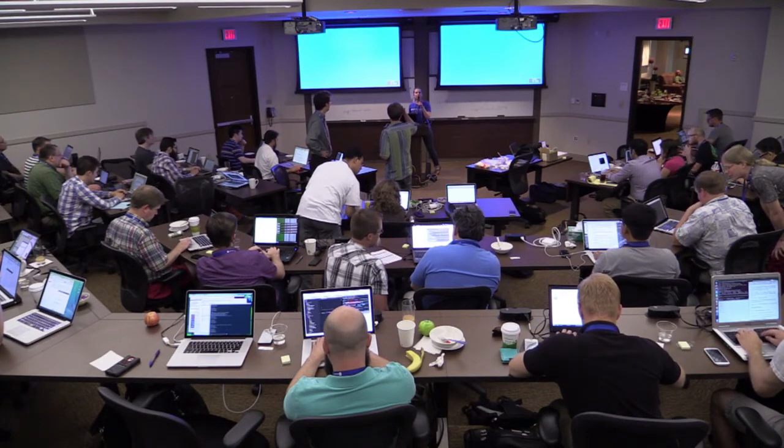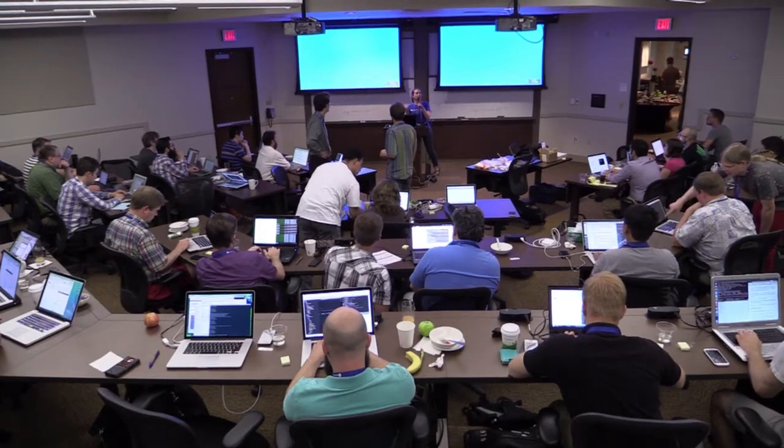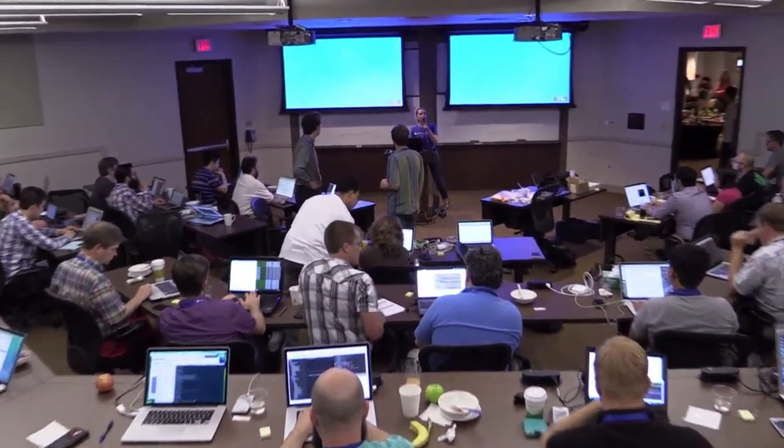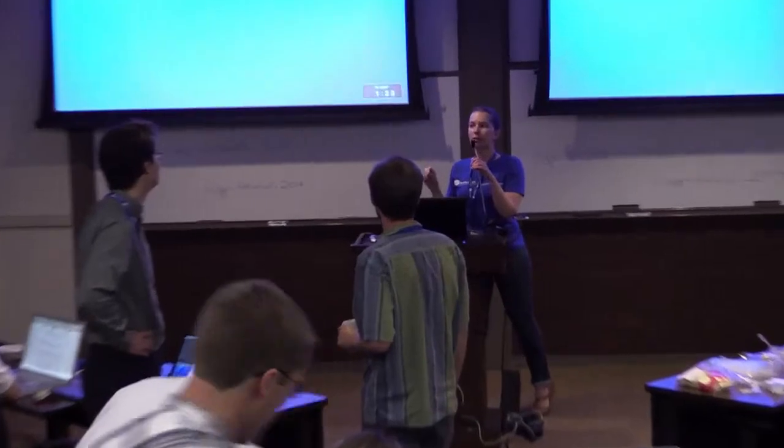We've just had a tip for some Mac users that double-clicking on the Boot2Docker app is potentially better than running the Boot2Docker app on the command line. So if you're having trouble on Mac, try that.